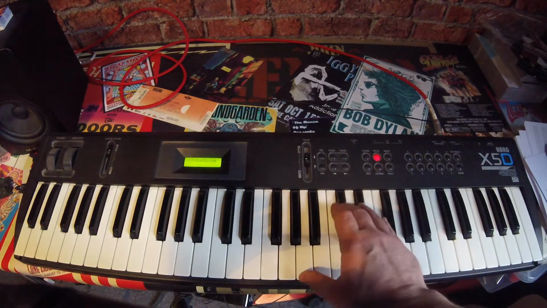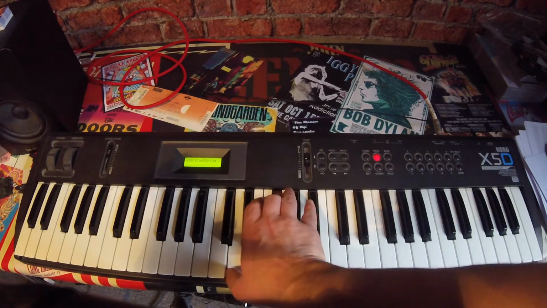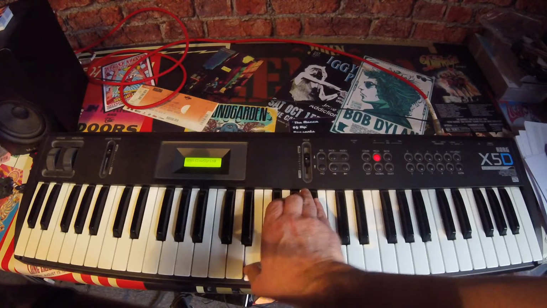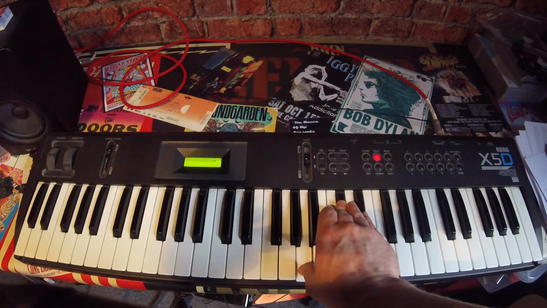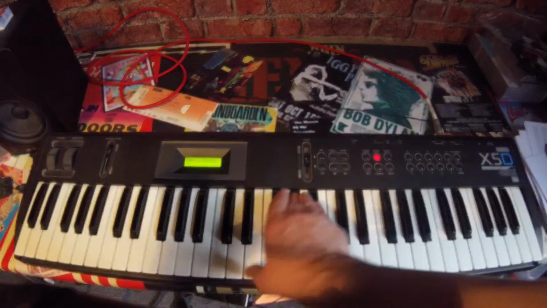So the keyboard part is going to be like 1, 2, 3, 4, 1, 2, 3, 4, 1, 2, 3, 4, 1, 2, 3, 4.